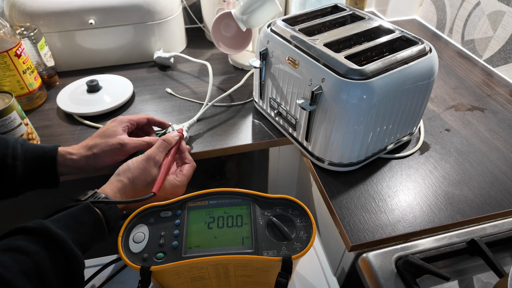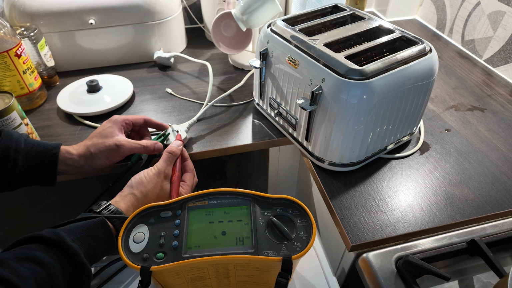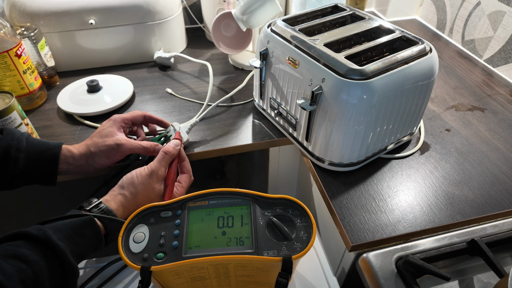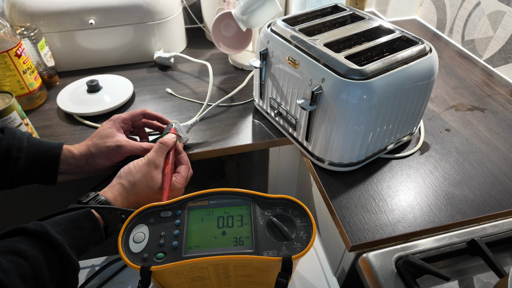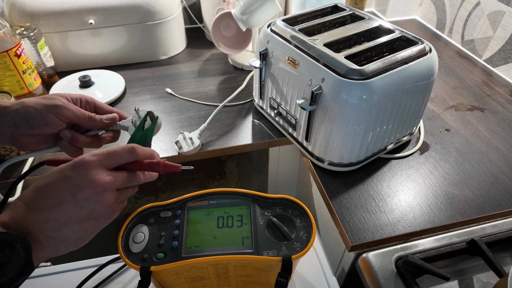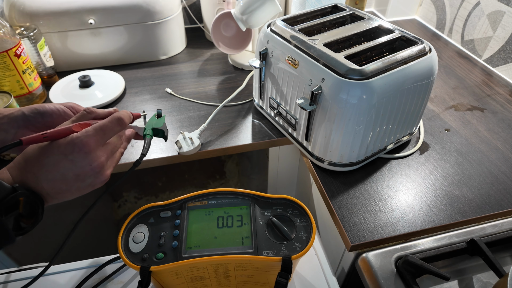Okay, so it's toaster and kettle time. If I do earth to live, 0.01, that's that reading I was getting at the consumer unit. Earth to neutral, 0.03. Very, very, very low. Now again, you can get false readings from some of this stuff.